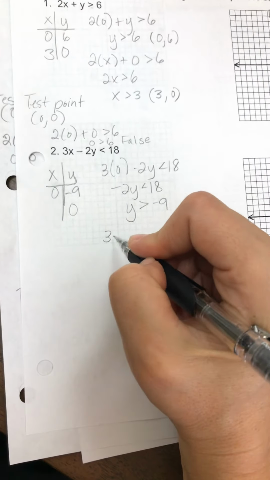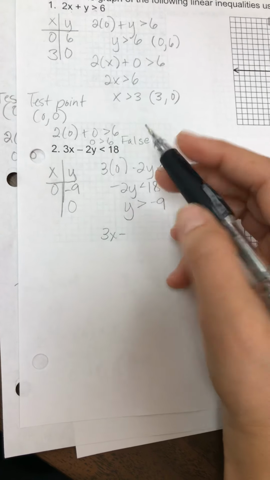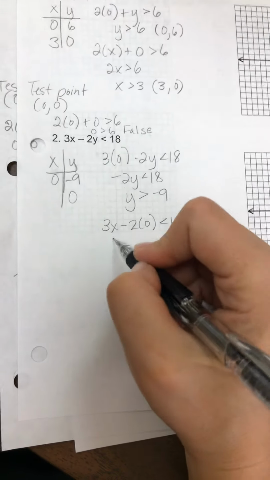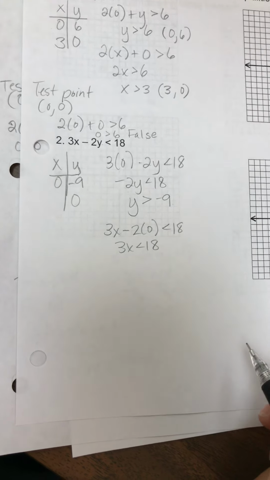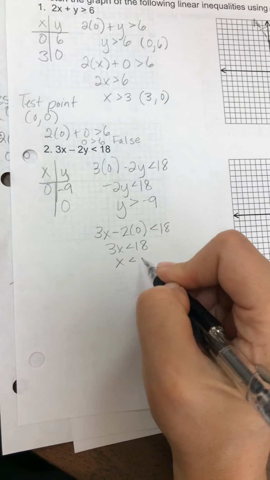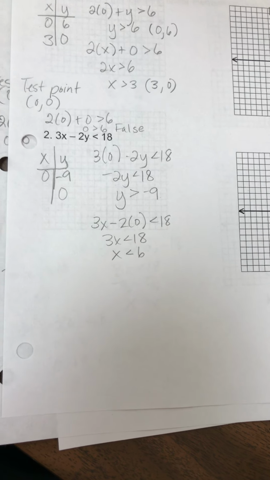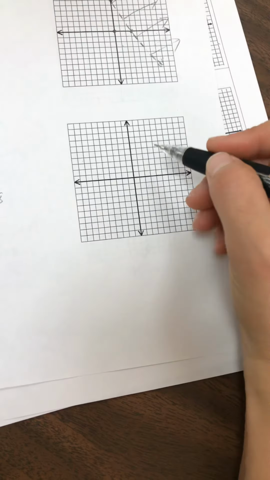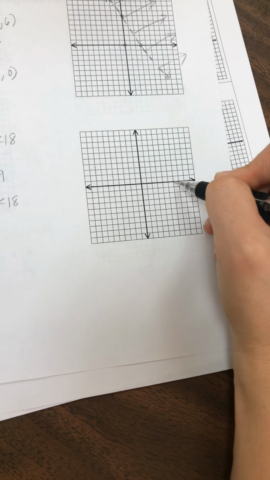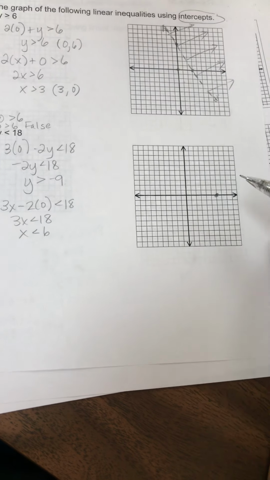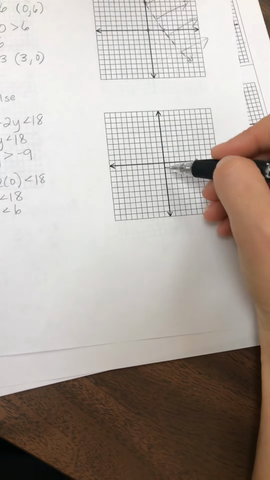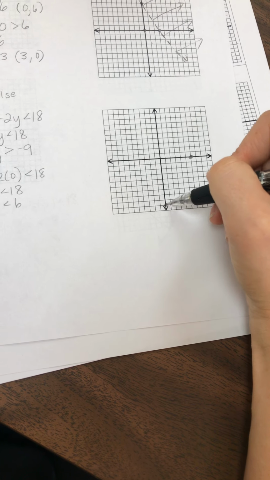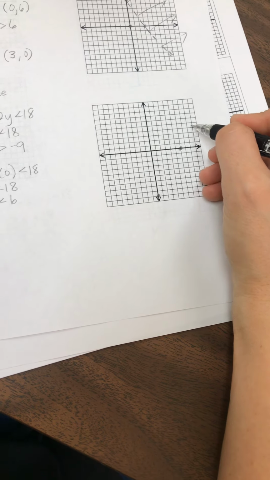Now you're going to rewrite it, and you're going to put 0 in for y. 3x is less than 18. And you're going to get x is less than 6. Okay, so 6. So your points are going to be 1, 2, 3, 4, 5, 6, 0, and 0, negative 9. 1, 2, 3, 4, 5, 6, 7, 8, 9. Okay, now then, it's going to be a dotted line.